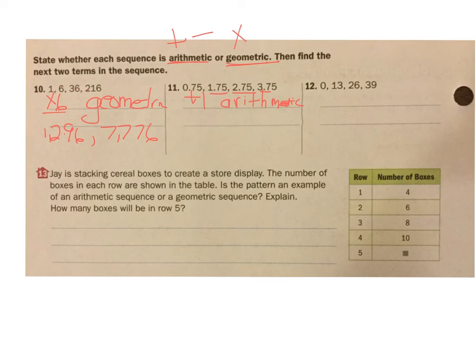Okay. Now I need to find the next two. So 3.75 plus 1 is 4.75. 4.75 plus 1 is 5.75. That's a nice easy adding of decimals.